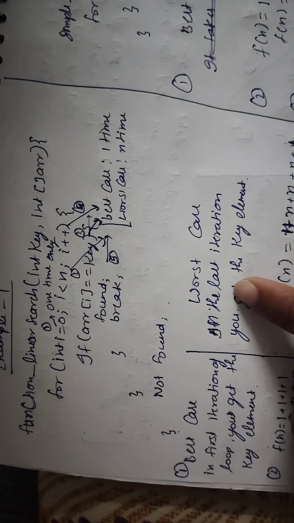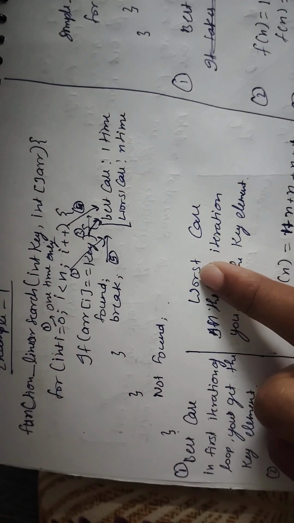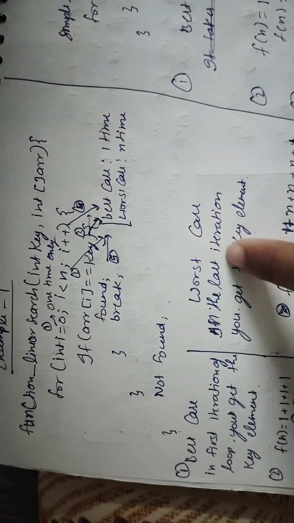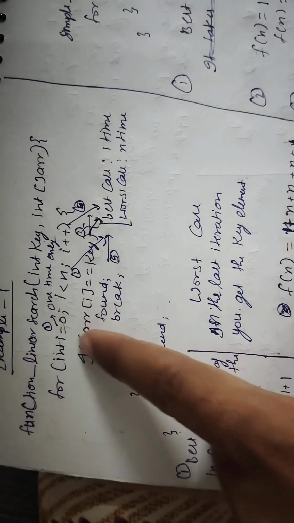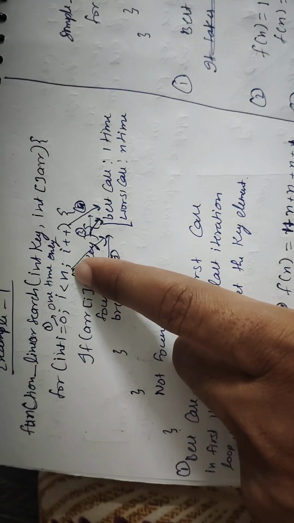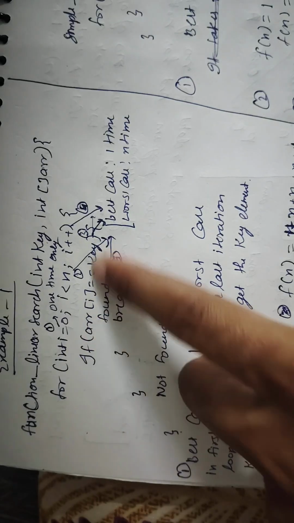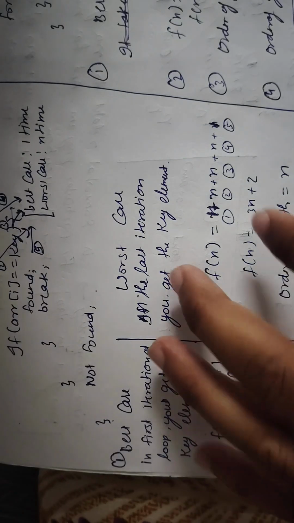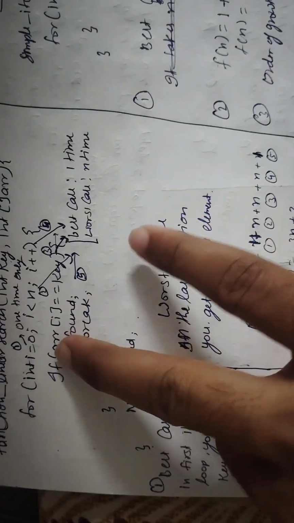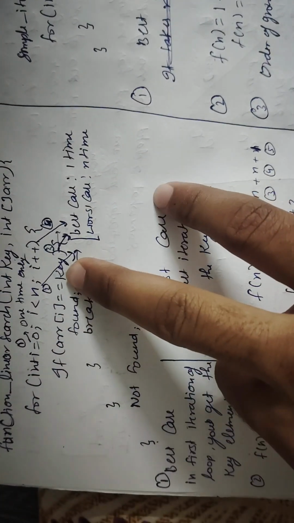And what will be the worst case? The worst case will be that you get the element at the last position of the array. So you have to iterate over this array and execute this line of code n times. So in the worst case, the PC will execute this line of code n times.